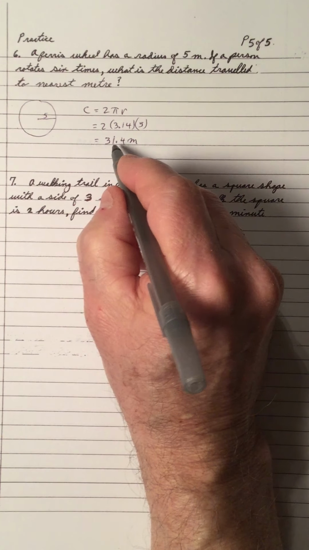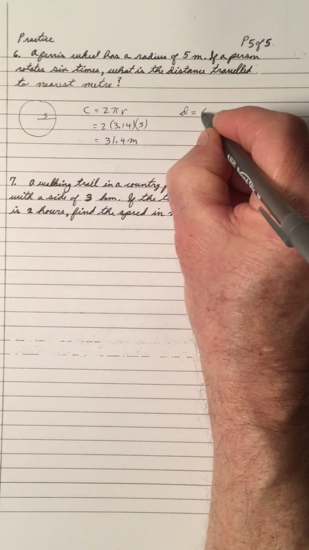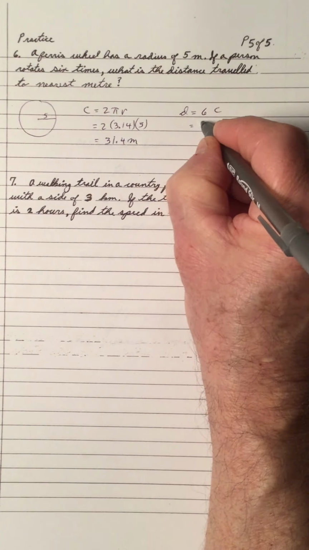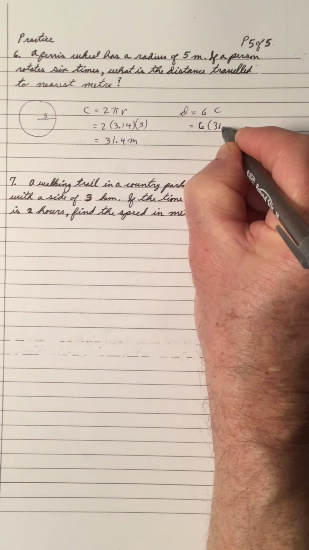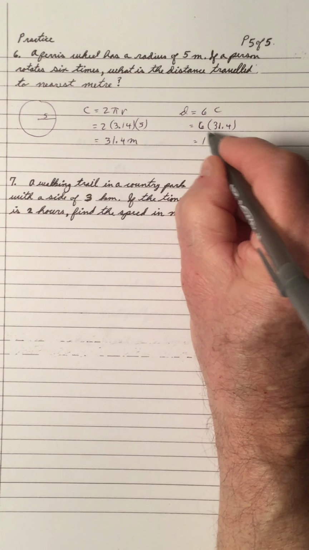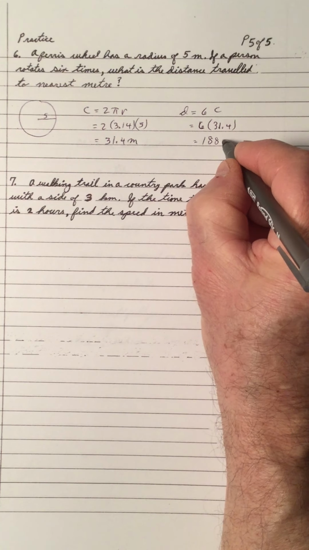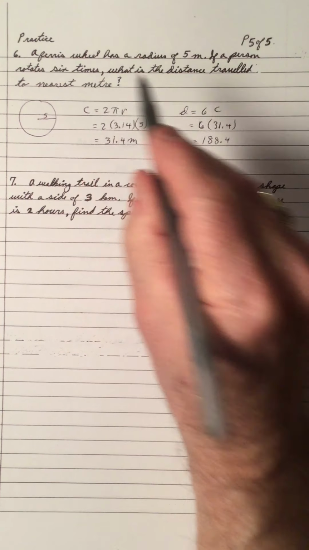And that's one rotation, but we have 6 rotations. So the distance traveled on the Ferris wheel is 6 times the circumference. So it's 6 times 31.4 meters. When you multiply that out in the calculator, you get 188.4. But we have to round it to the nearest meter.